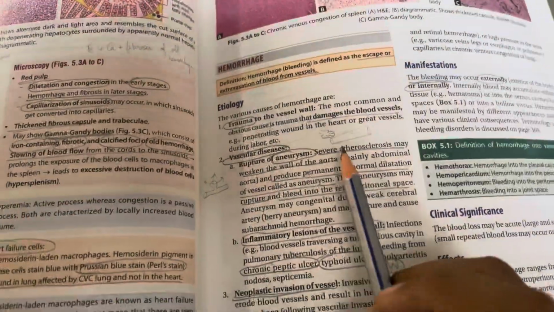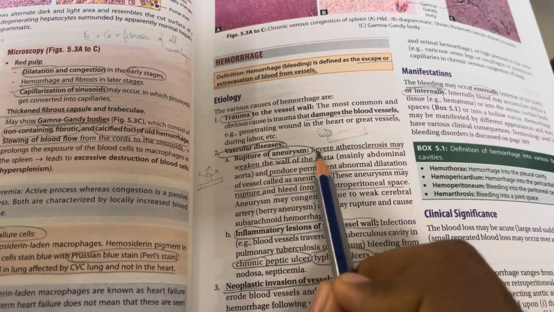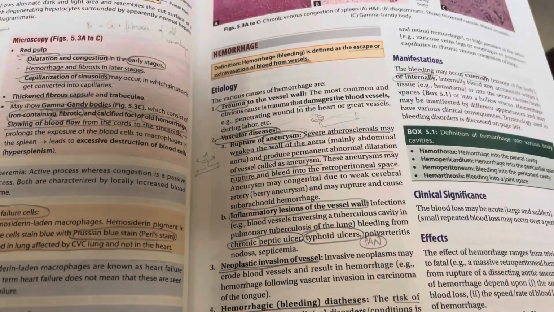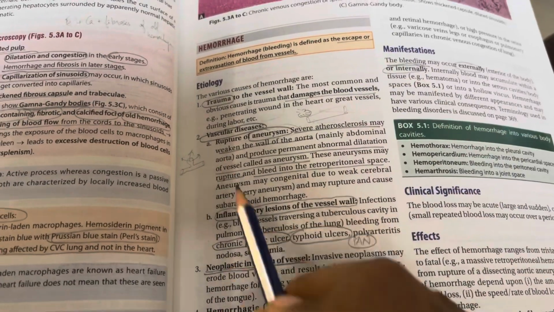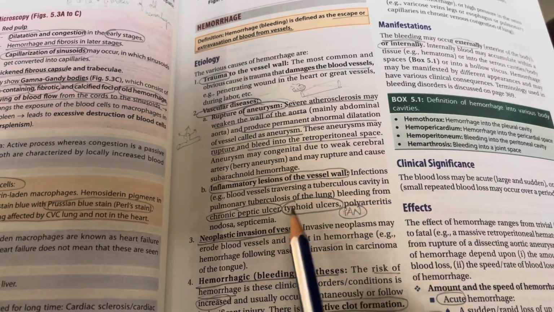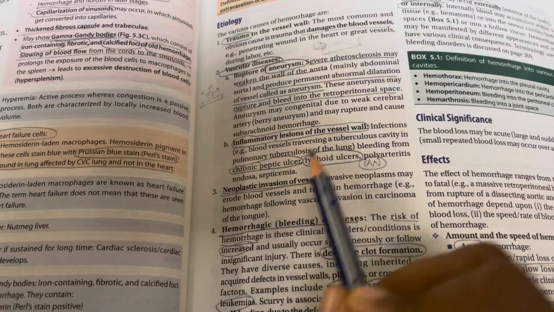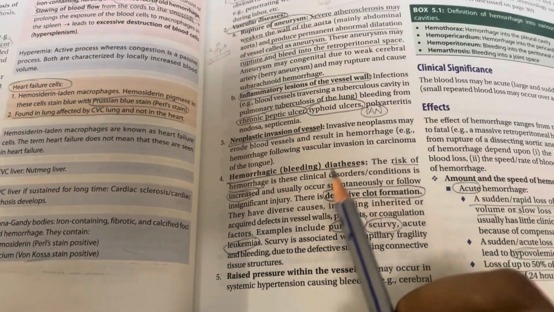Next, hemorrhage. Various etiologies are trauma to the vessel wall, which damages the blood vessels. There could be rupture of an aneurysm. Congenitally, you can have rupture of a berry aneurysm because of weakness of the cerebral artery walls, or you can have atherosclerosis, which weakens the wall and produces an aneurysm. You can have inflammation of the vessel wall, such as in polyarteritis nodosa, typhoid ulcers, or peptic ulcers. You can have cancerous invasion of the vessel wall, such as in carcinoma tongue.